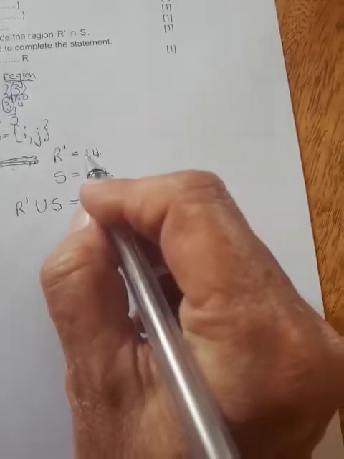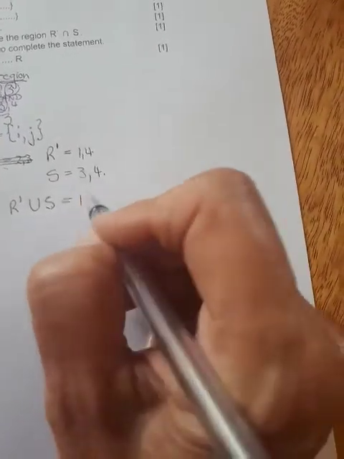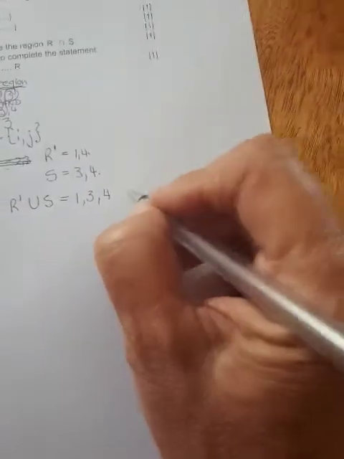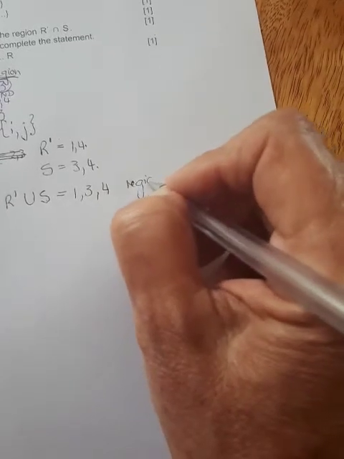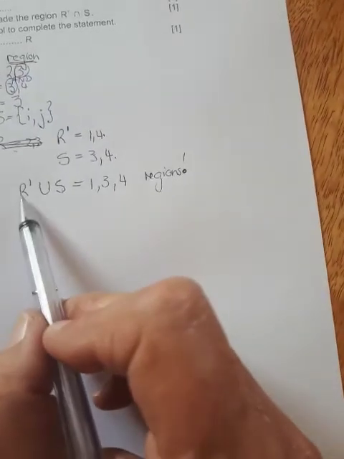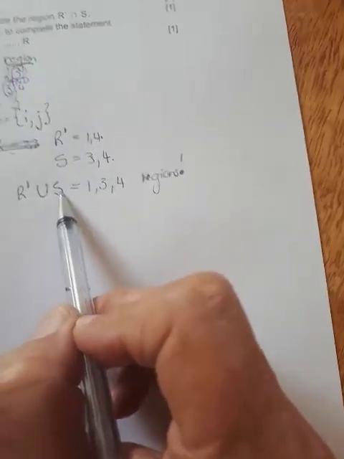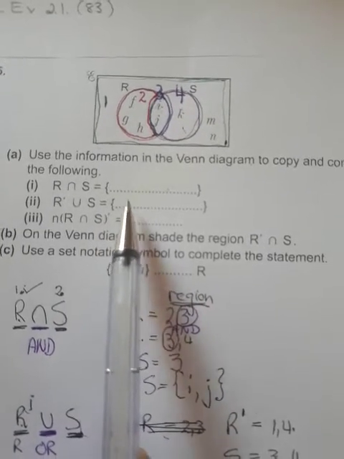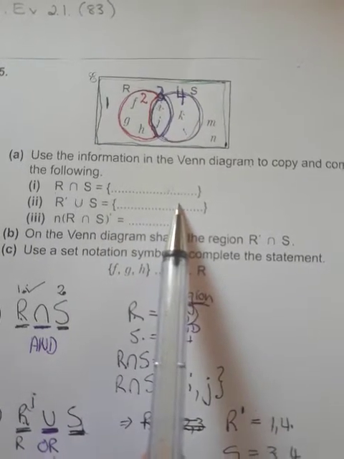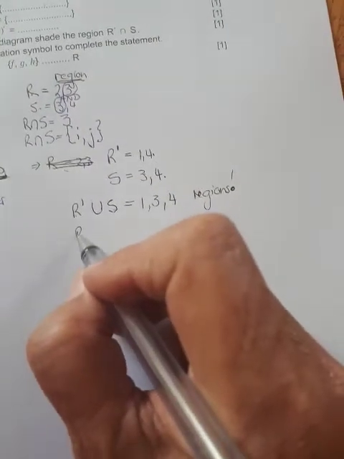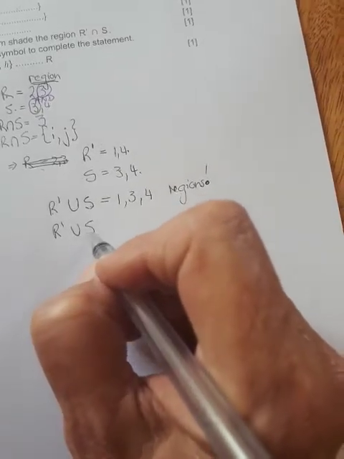So if you look at that, we've got the 1, we've got the 3, and we've got the 4. Okay, so once again, important, these are the regions which represent R complement union S. But now look there again, they are asking you to actually write down the elements. There are curly brackets. So let's write down the elements of R complement union S.